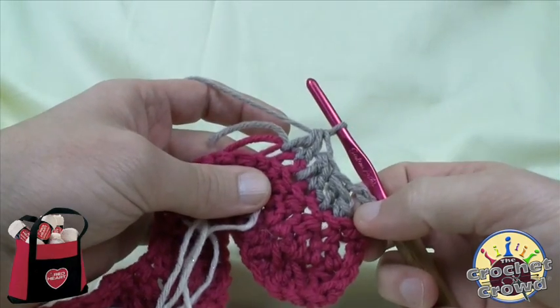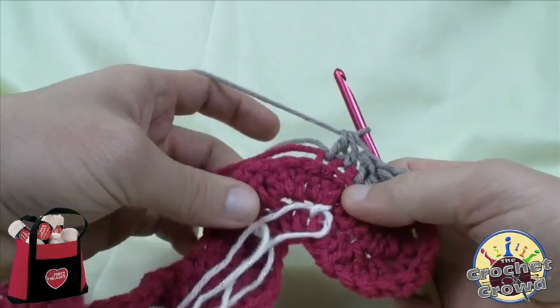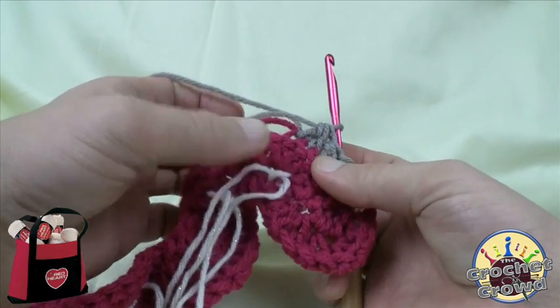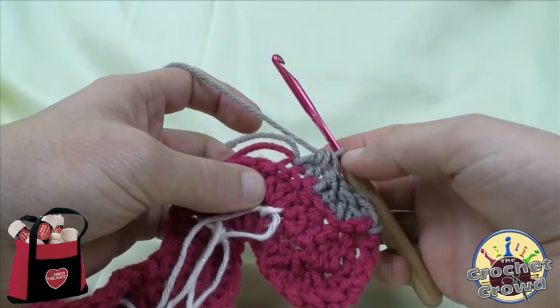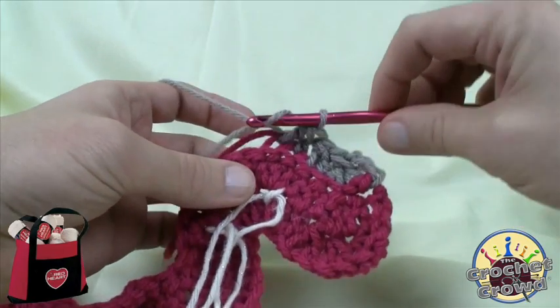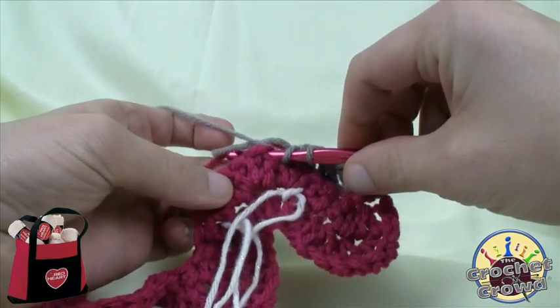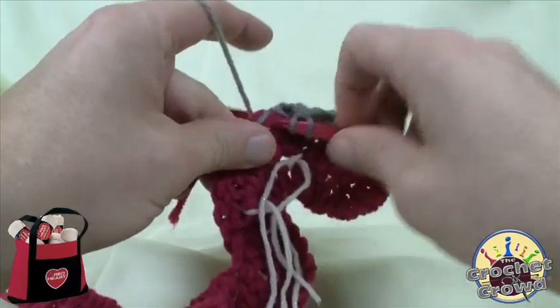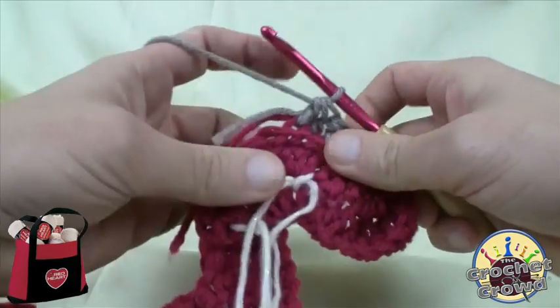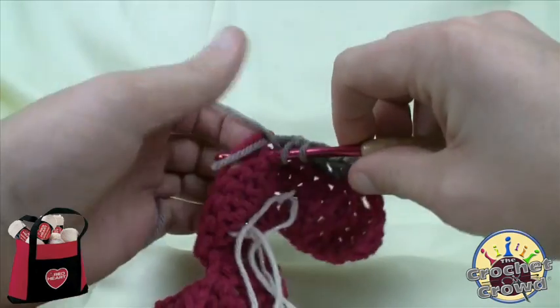So now you have 3 groups of 3 building up onto the one side, and if your math is right, this middle section, which is the group of 3, should be left alone because this group of 3 is part of this decreasing, as you see down here. So simply I'm just going to come into the very next one, which is the top of the middle 3 underneath, and put in 3 double crochets into the back loops. So you got to keep those back loops going on this whole row.